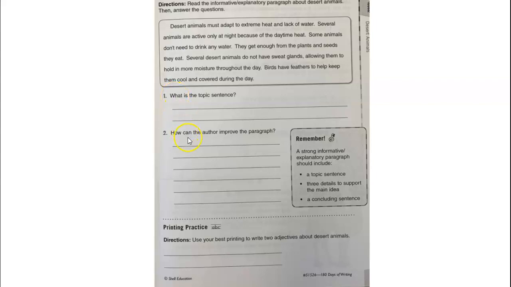So you went over yesterday with Ms. Volker about the characteristics of a strong explanatory paragraph. So we've read this paragraph. How could the author have improved this paragraph? Over here it tells you the different things. These are just reminders that you talked about yesterday. So it has to have a topic sentence, and we already discussed that it does. 3 details to support the main idea. So maybe there's some details missing, maybe. A concluding sentence. So let's go back and read it again.